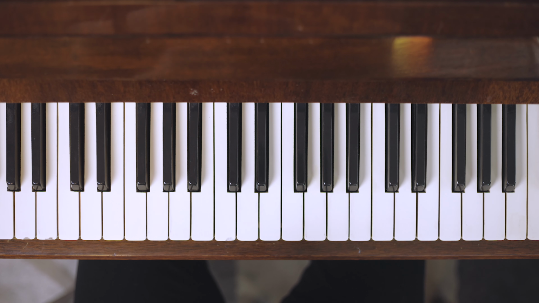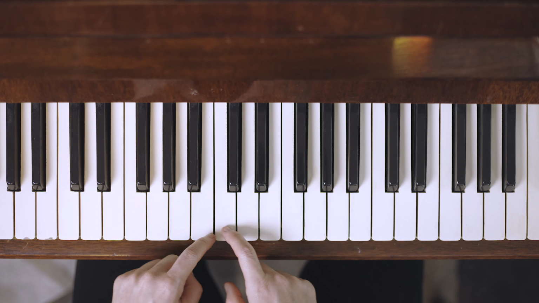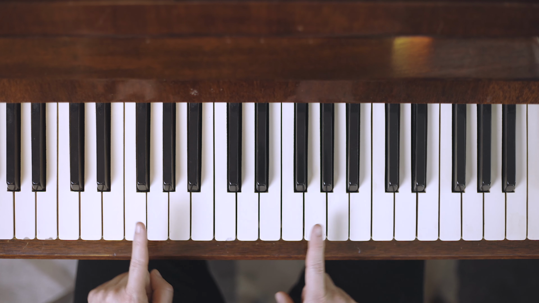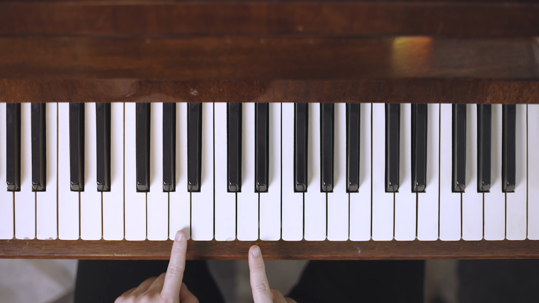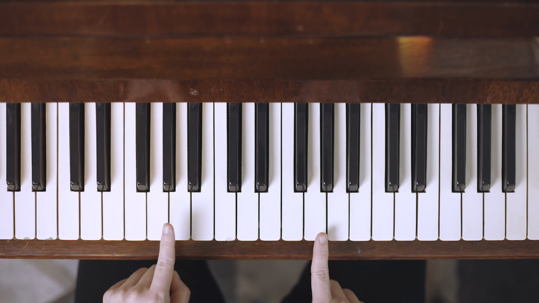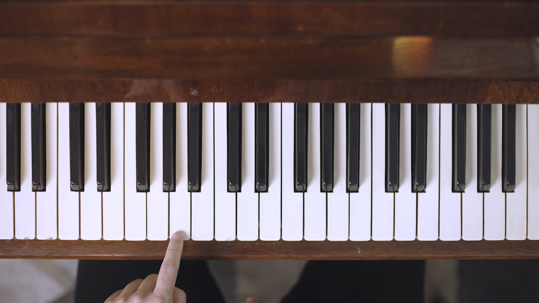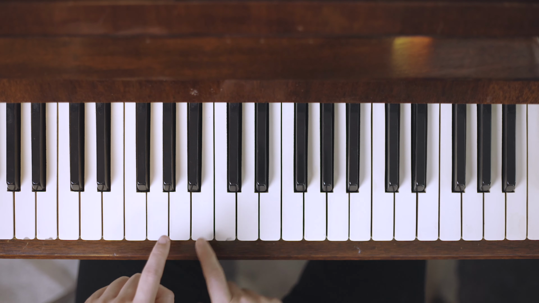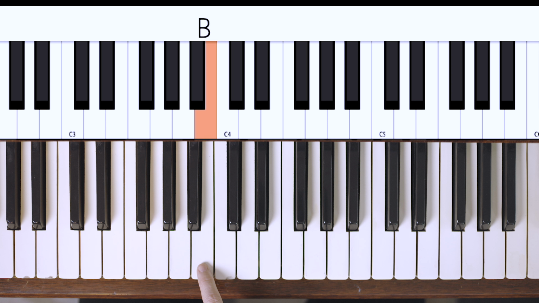But how do we know which exact notes to play on the piano? Well, first of all, we need to know what names to call each of the piano keys, and for now, we'll just be looking at the white keys. Musical pitches are named using the musical alphabet, and that goes from A to G. The very bottom of the piano starts at A, and here's another A right here. And we just go A, B, C, D, E, F, G.